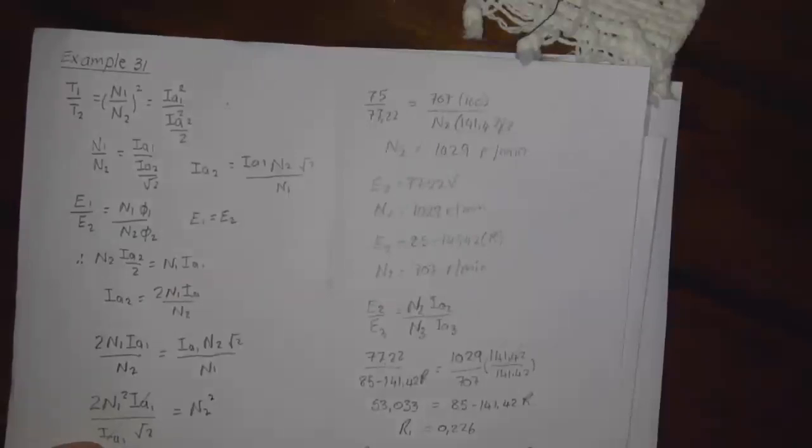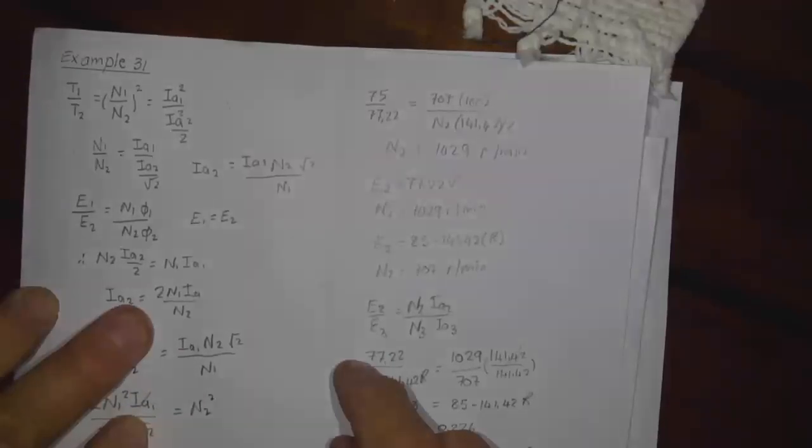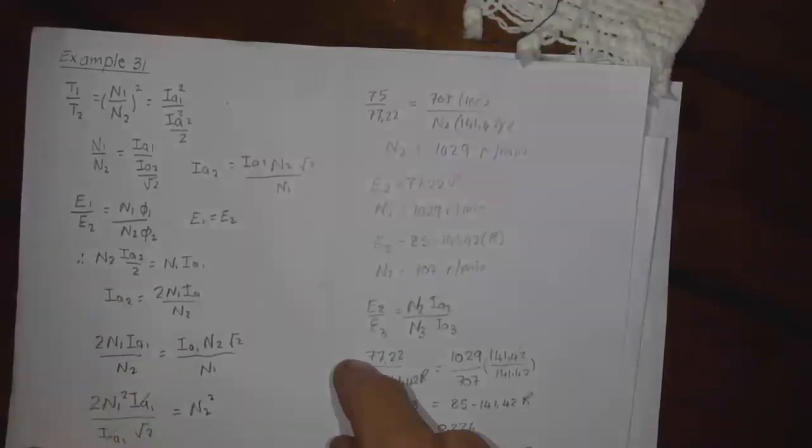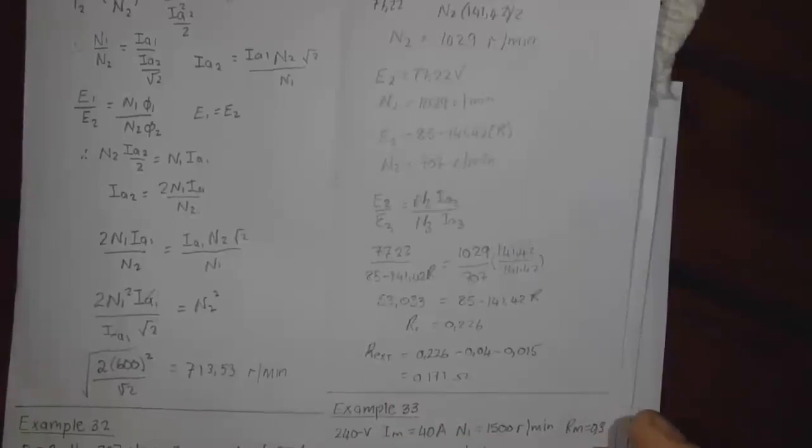And if we substitute and calculate for E1, okay, so then that is what we have. N2 IA2 is equal to N1 IA1, sorry. And then IA2 is equal to 2N1 IA over 2 N2. We simplify that, and then we get that the speed is 713.53 revs per minute.